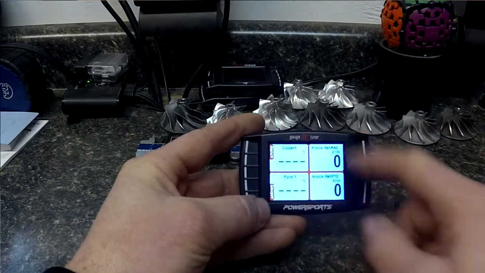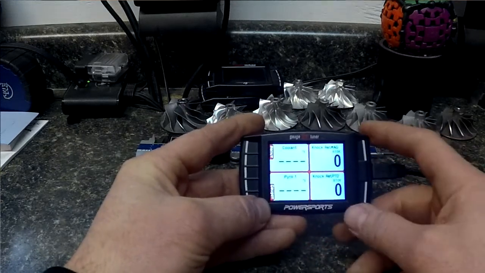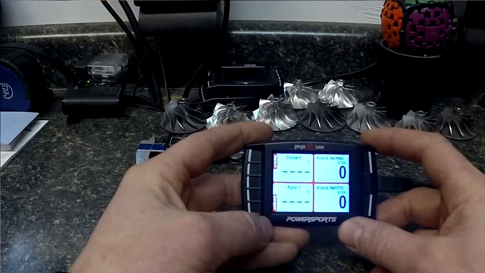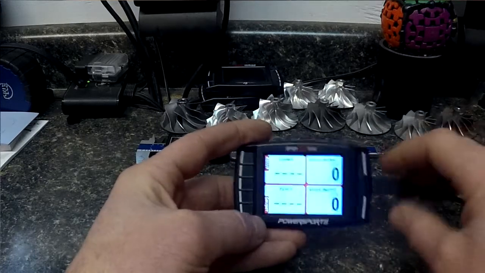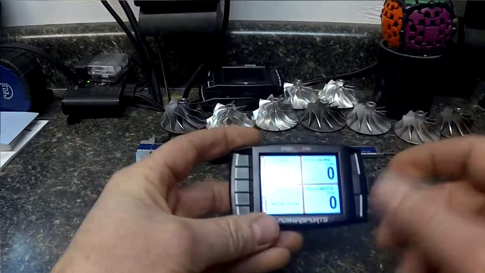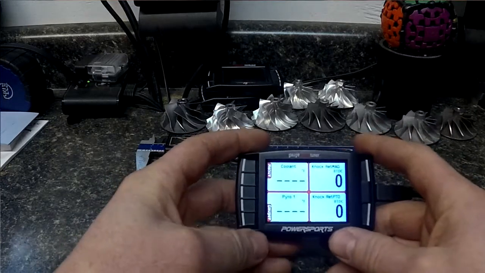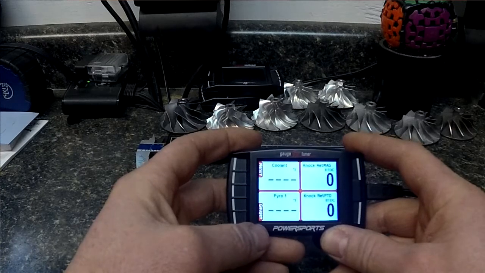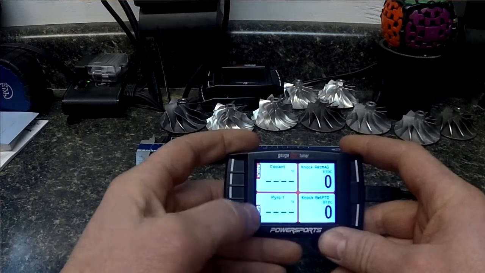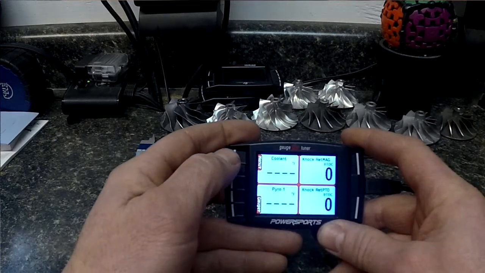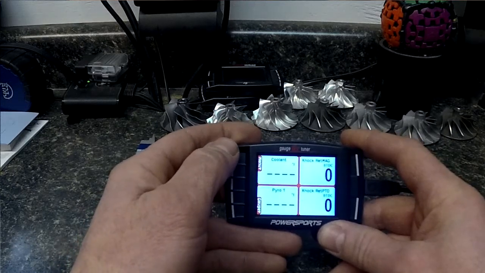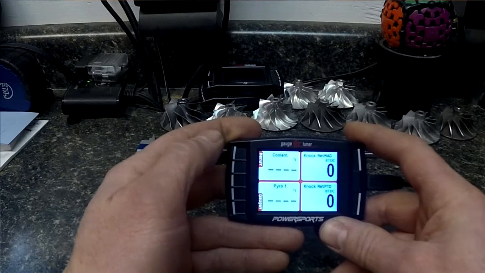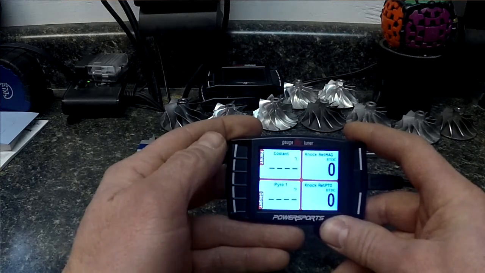Once it goes to this screen after it says initializing communication, it is logging. So even though our values are 0 because we're not hooked to a vehicle, it's recording this. It'll record for quite a while, like 10 to 15 minutes, and you can get multiple logs on the same card. It's not a big deal. We've had 20 logs on the same memory card. It doesn't take up much space, so you're not going to run out of space.